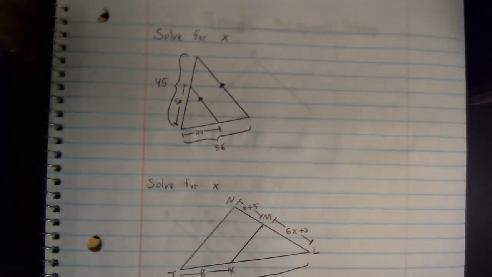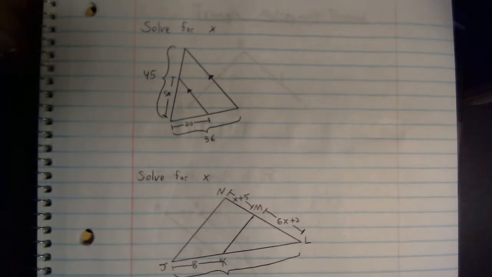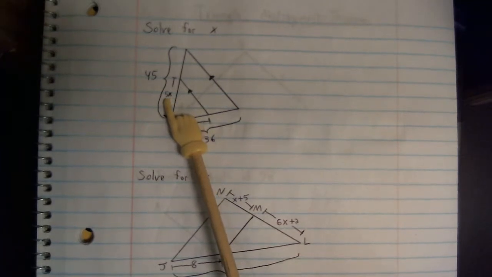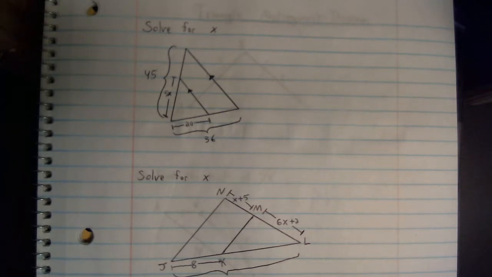Alright, now nothing really different is happening in this example. Sure, you might notice that instead of just an x, we have a 5x, but that's not going to change anything. We're still going to write a ratio, and we're still going to set up the proportions, cross multiply, and everything else. So let's just do what we're supposed to for this problem.